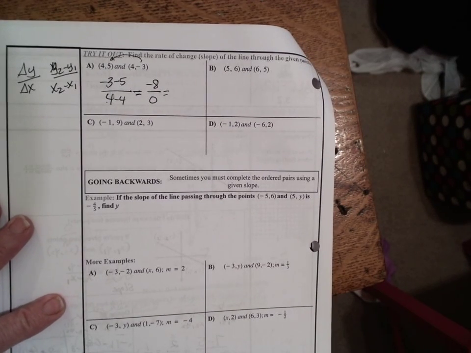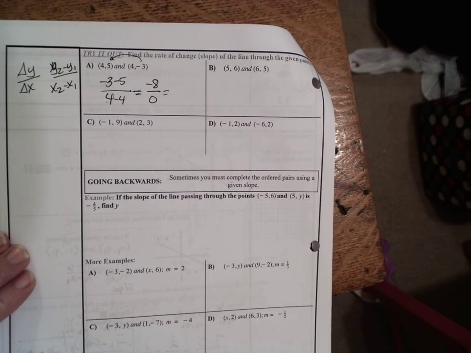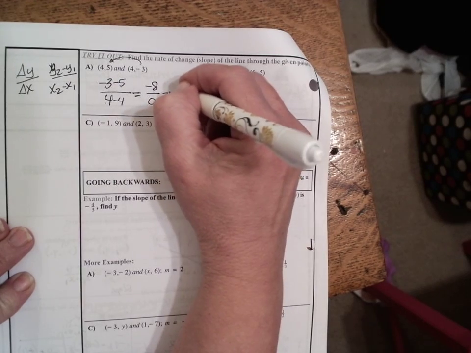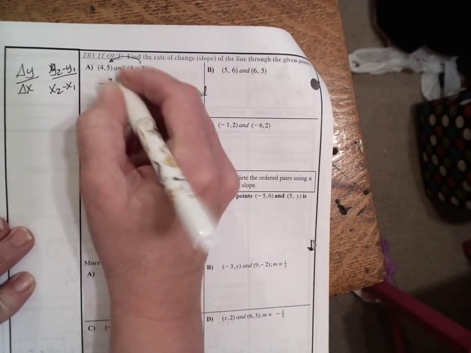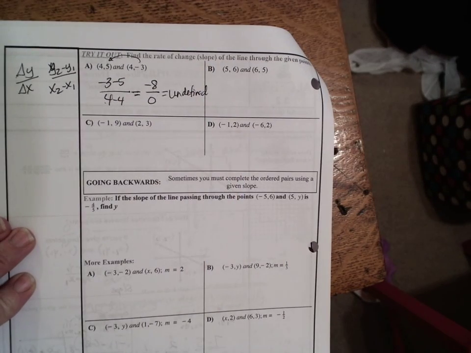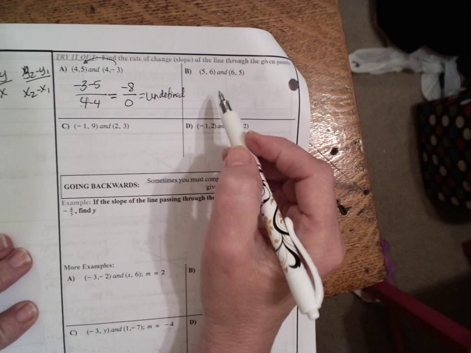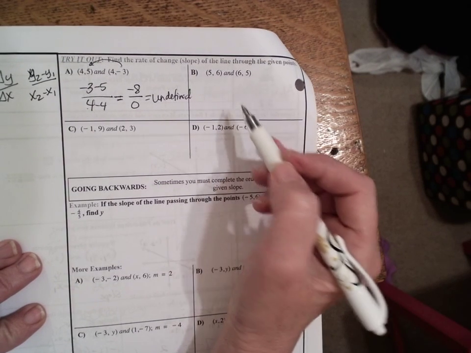So what is that? Is that going to be undefined or 0? Undefined. Good. That's going to be an undefined slope, meaning if they graphed it, it'd be going straight up and down. Okay. What about these two?